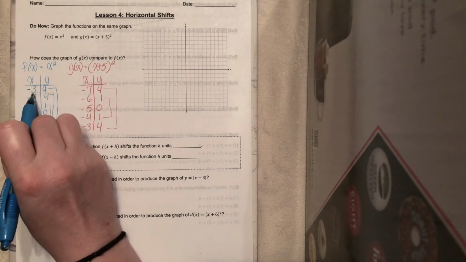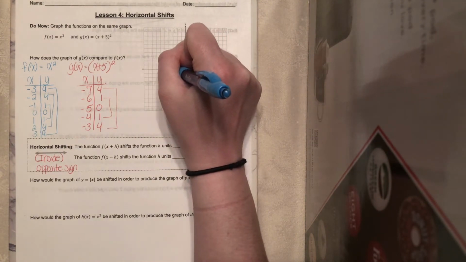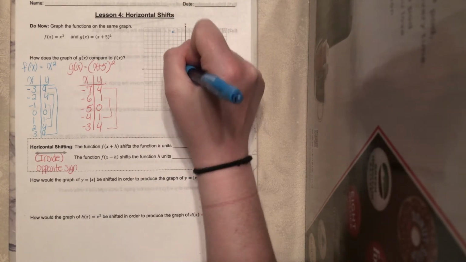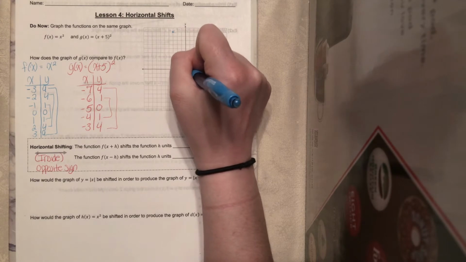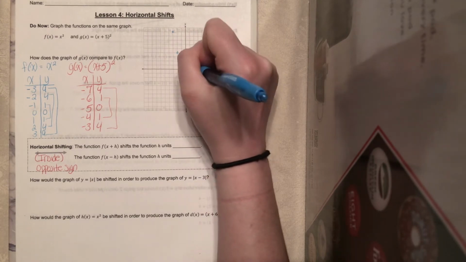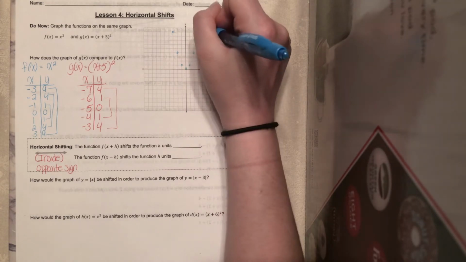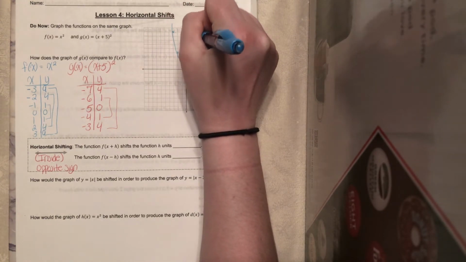All right, so we have that point -3, 9. So we have -3: 1, 2, 3 to the left, and then up 9, and I'm going to plot. And then we have -2, +4: 1, 2, 3, 4. -1, 1, and then 0, 0. Okay, and then it flip-flops. We have +1, 1, +2, 4, +3, 9. All right, go ahead, connect those points.